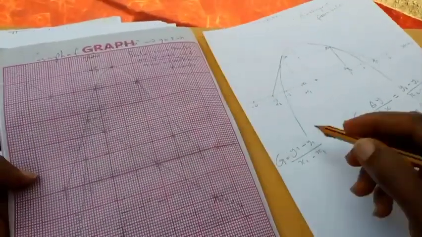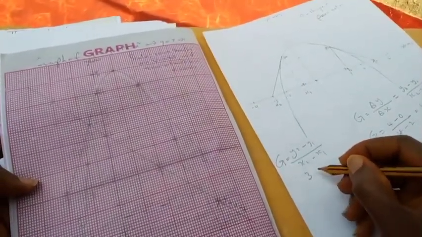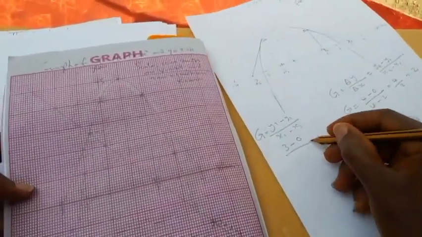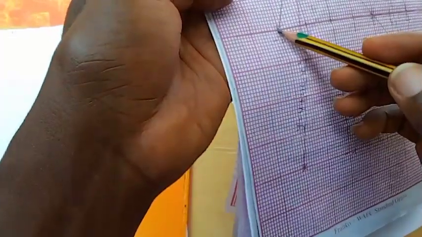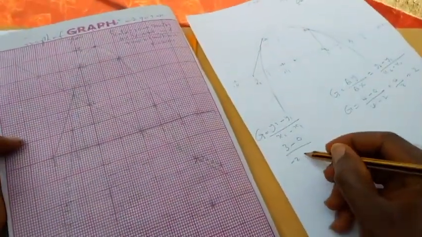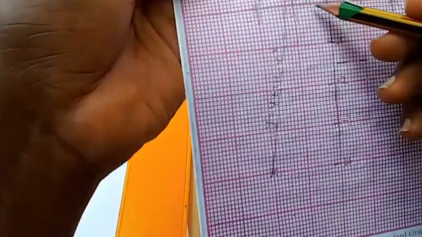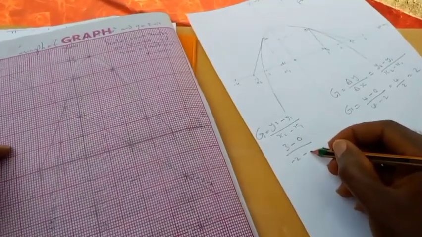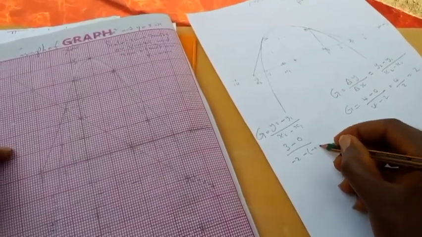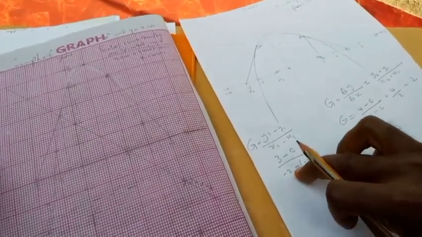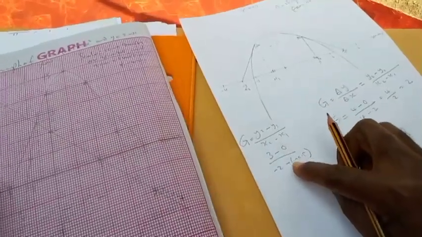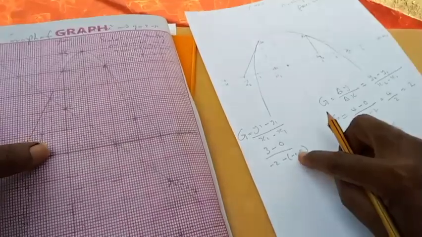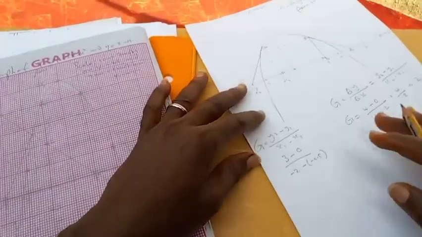Okay, so my y2 is 3 minus y1 being 0, all over my x2, minus 2, minus my x1, which is, remember, 0.5, bracket minus 0.5. Please remember, this minus is in the expression. Don't confuse it with this one. This is the value of that coordinate, the x value. Please don't confuse both of them.